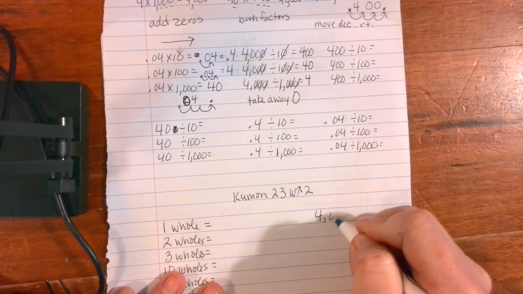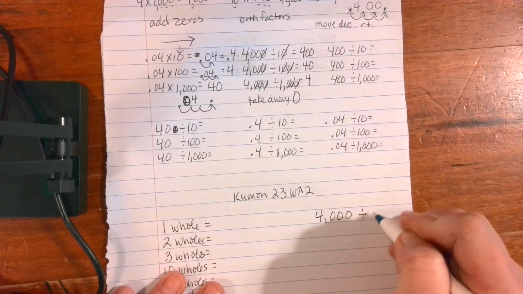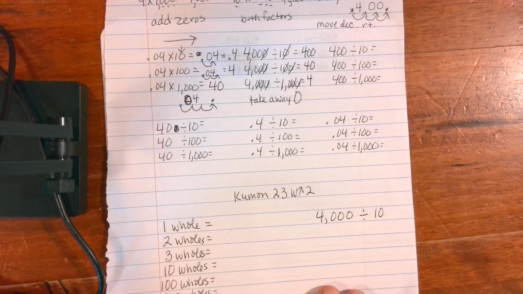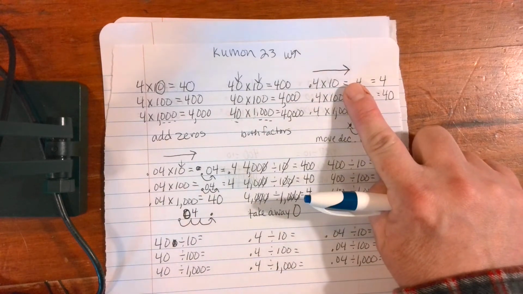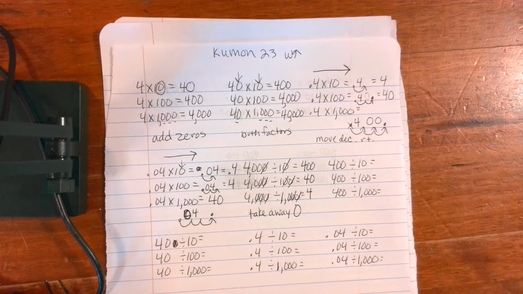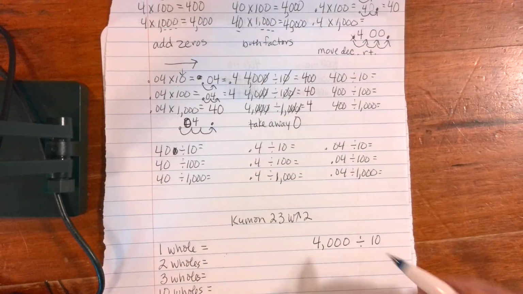Now I want you to jump down here, and I want to show you that our trick of taking away the zeros is the same thing as moving the decimal. So if we were dividing by 10, to multiply by powers of 10, we move the decimal right. But to divide by powers of 10, we move the decimal left.